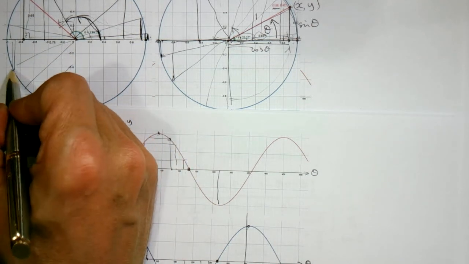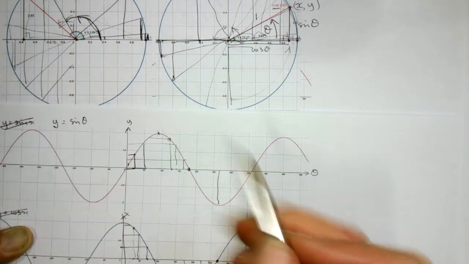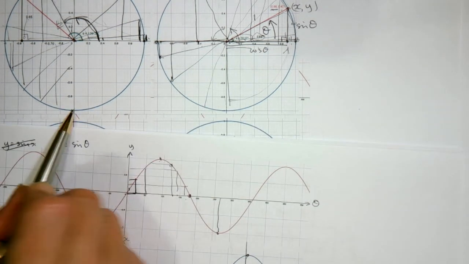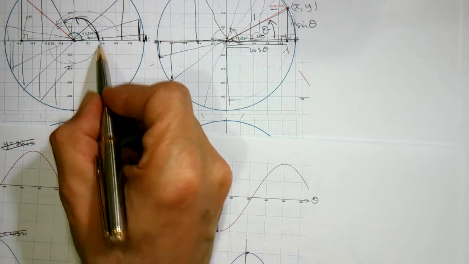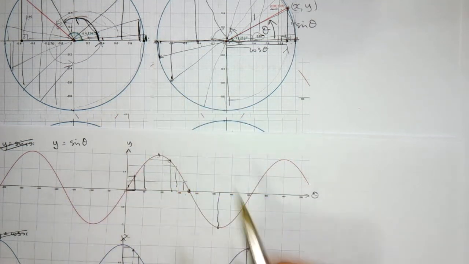The height of the triangle is negative, more negative, lots negative, big negative, and so we get down to -1 at 270. We turn round 3/4 of our circle, and when we start coming back, we start getting back up to 0 again. So that's what's happening here.